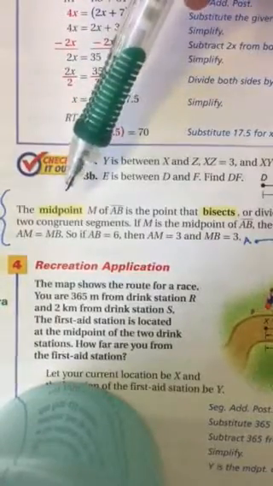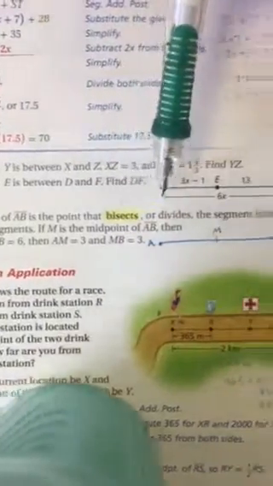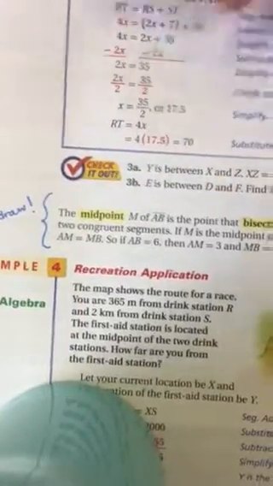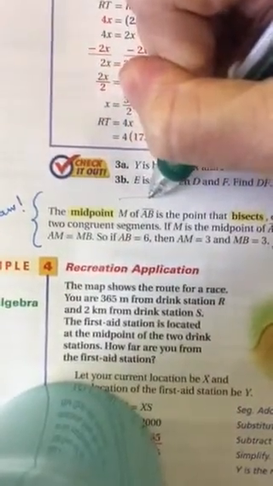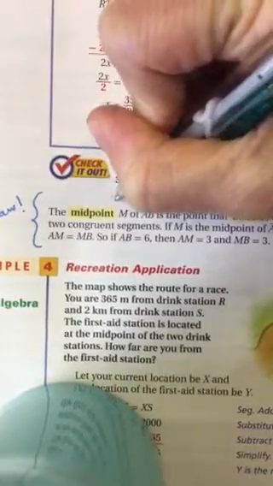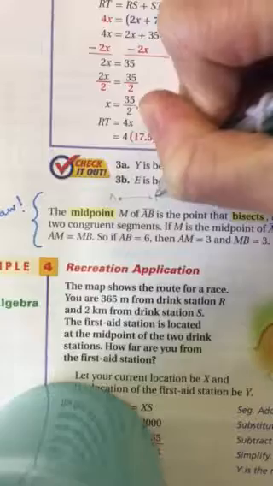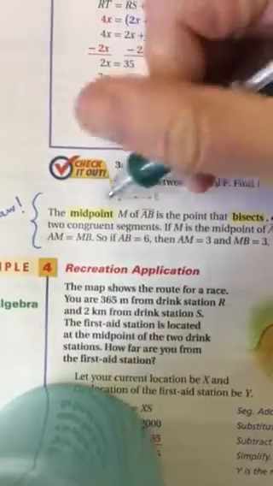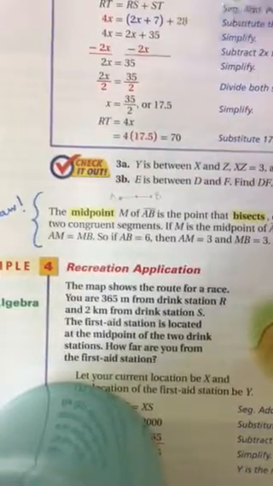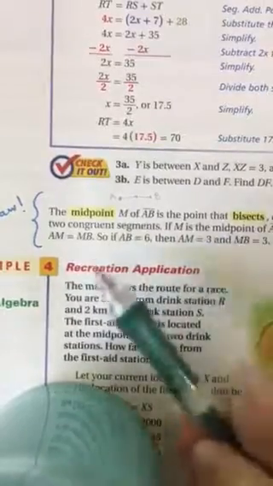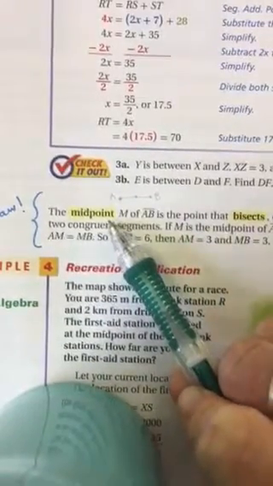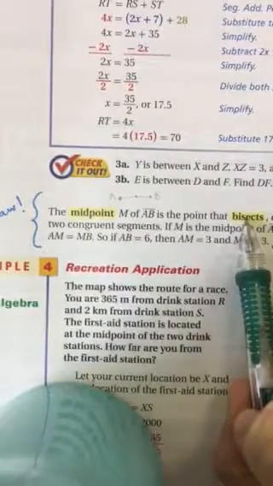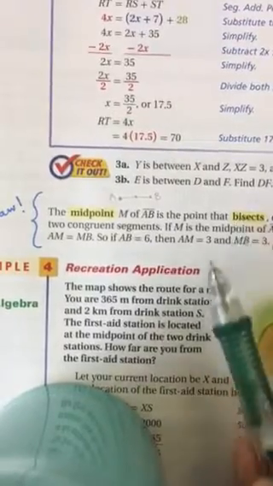The midpoint is the point that bisects or divides a segment into 2 congruent segments. So the midpoint of AB, which is what they're telling us right here, the midpoint of line AB is going to be the point right in the middle that bisects or cuts in half this line segment into 2 equal parts. Now that was one of your vocab words. Actually, each of these were one of your vocab words. So the midpoint is the point in the middle. Bisects means it cuts it in half or into 2 equal parts.